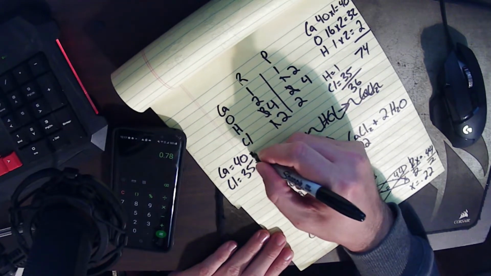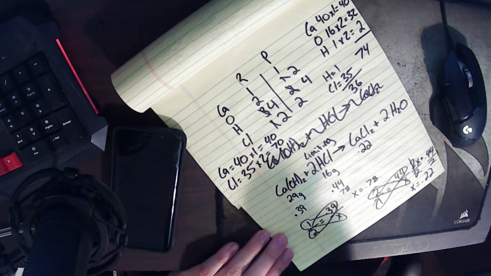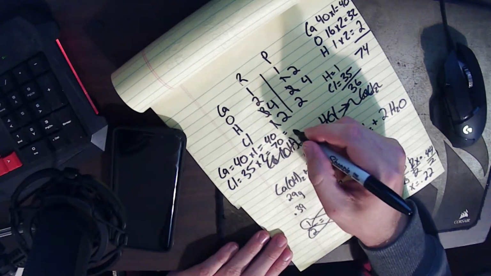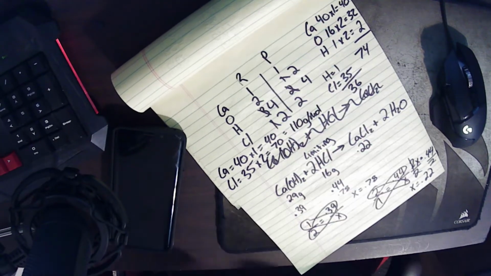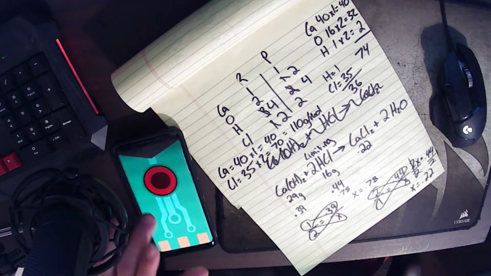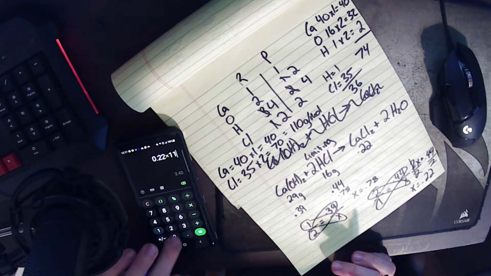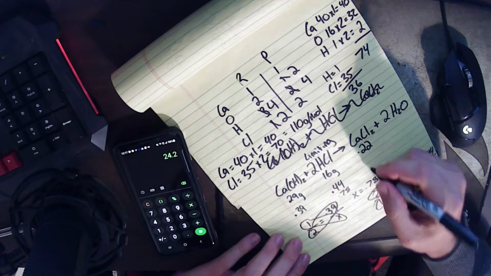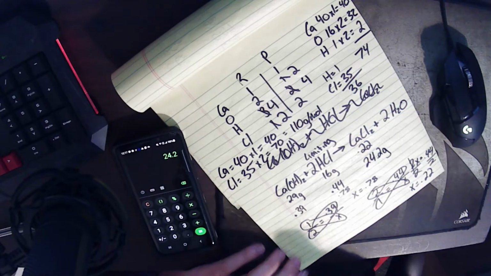We have 2 chlorines and 1 calcium. That's 40 and 70 for a total of 110 grams per mole. And then we multiply 0.22 times 110, and we get a theoretical yield of 24.2 grams.